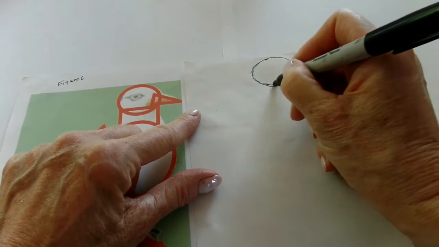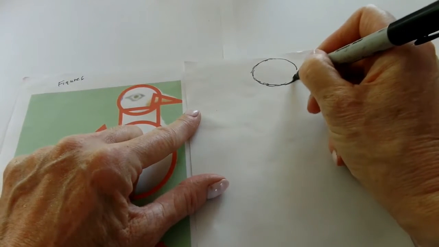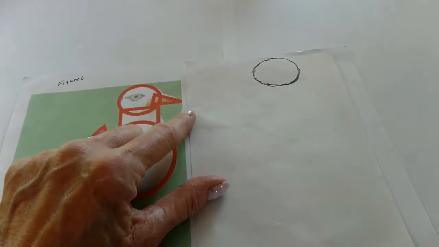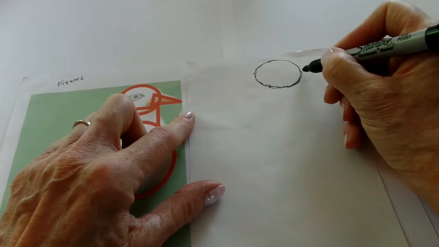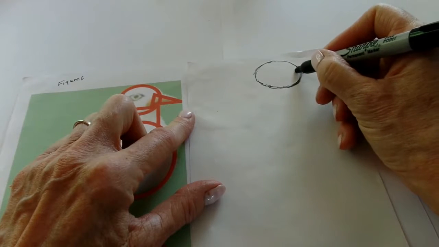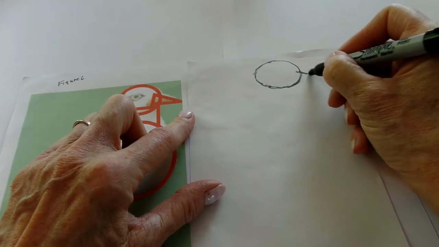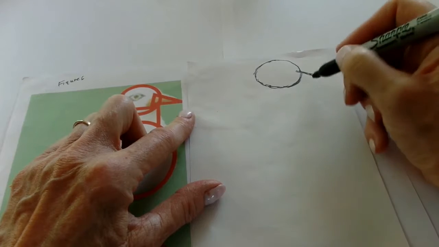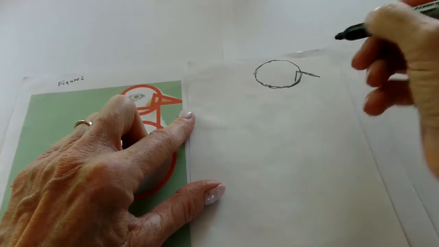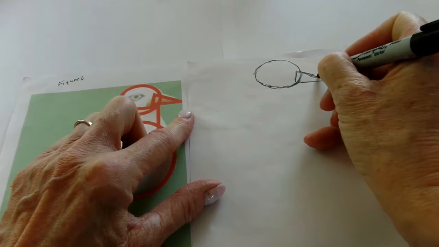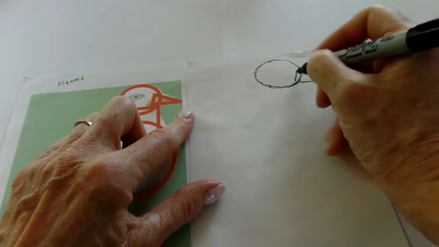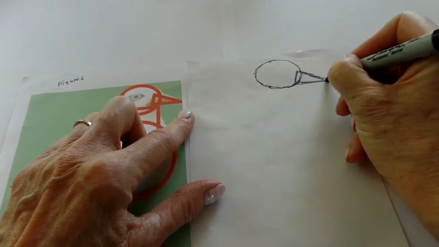And never draw with a marker. I've said this in previous videos. The only reason I'm drawing with a marker is so that you can see it. But if you have a marker that you're drawing with, you're not going to be able to correct, and there are always corrections. All right, now when you put in your next shape, again, try to keep in mind your negative spaces. And this is my triangular shape.